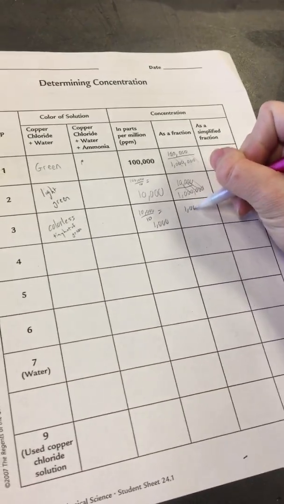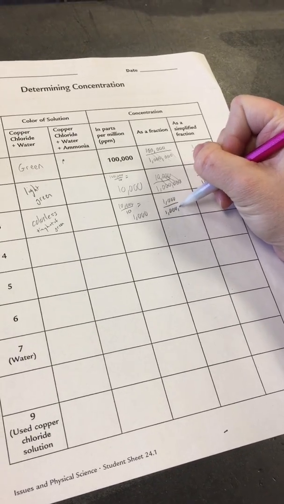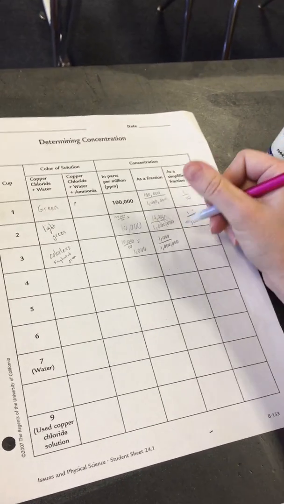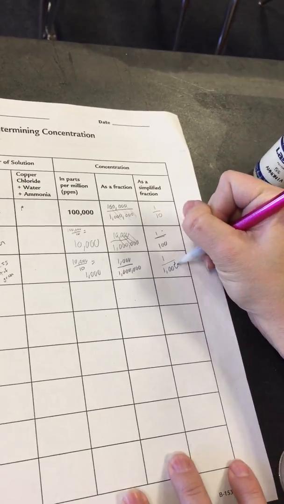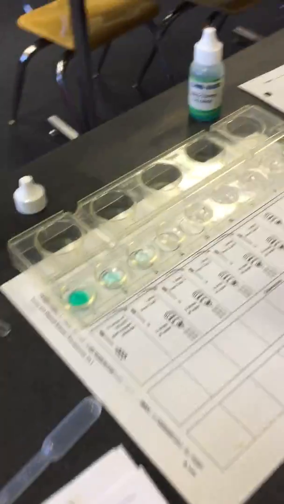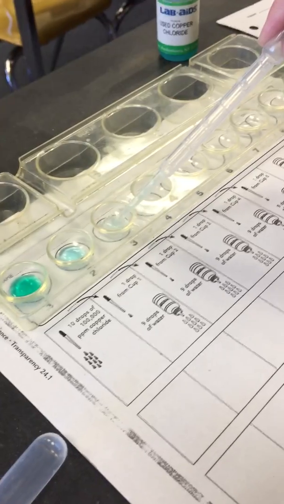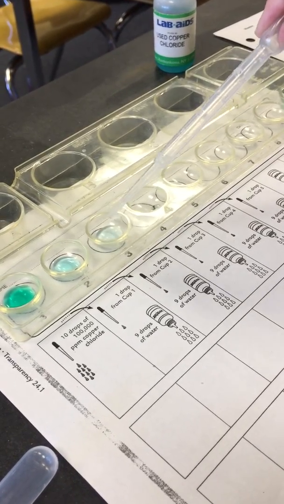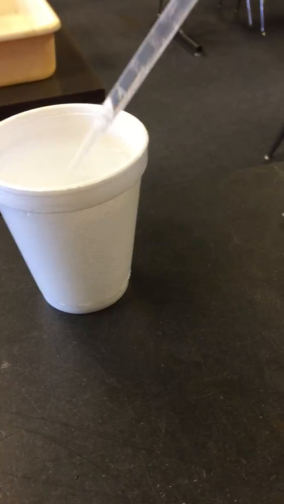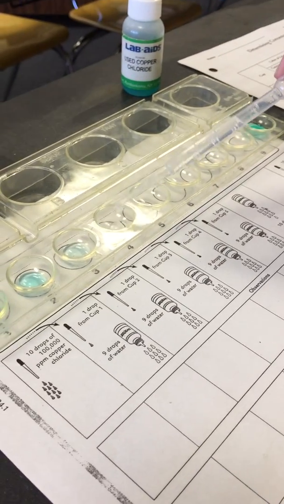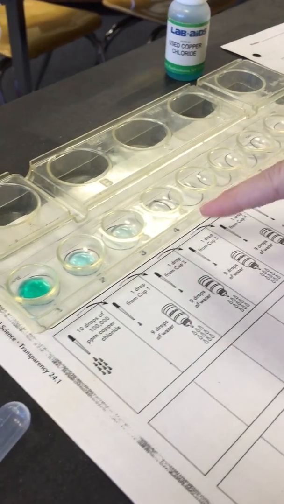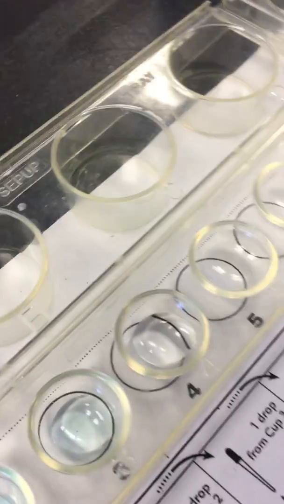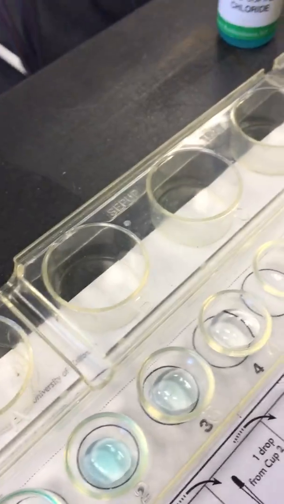Again, that means it's 1,000 over 1 million, and then we're reducing it, so cross off the zeros, and you get 1/1000th. Now cup 4, again, we're taking 1 drop of cup 3 and adding 9 drops of water. If you notice the color, again, it's colorless. So in cup 4, we're going to write colorless.